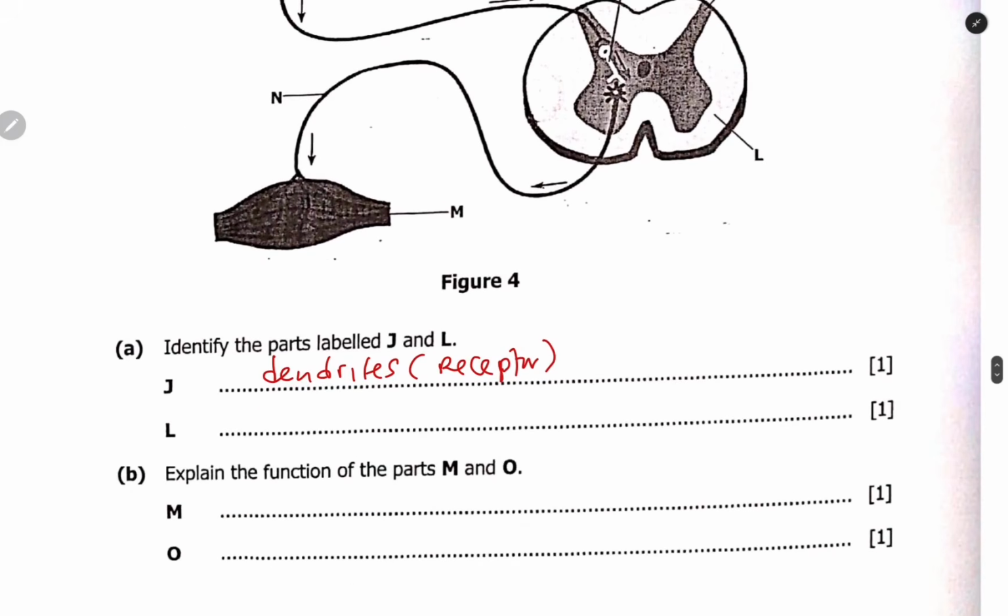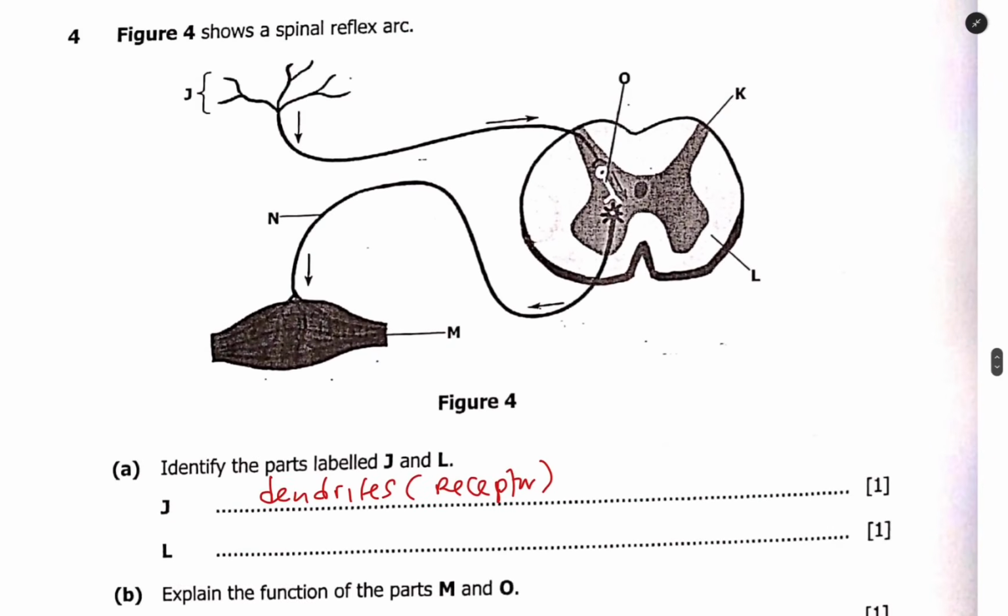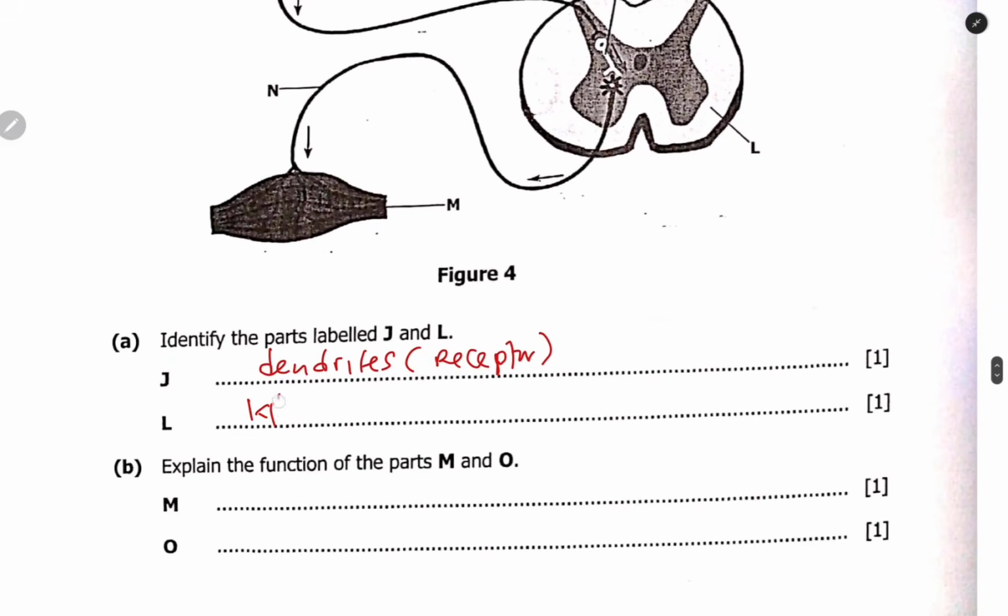Then of course we have L. What about L? Where is L? So L is right there. So this is the white matter. Okay, that is white matter.